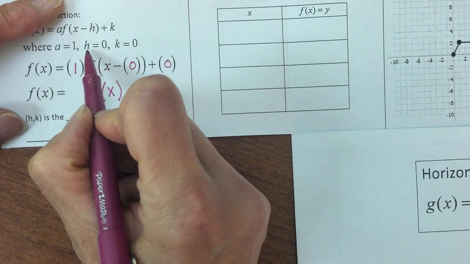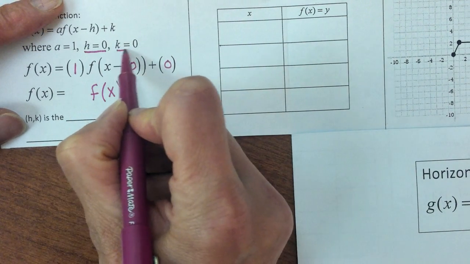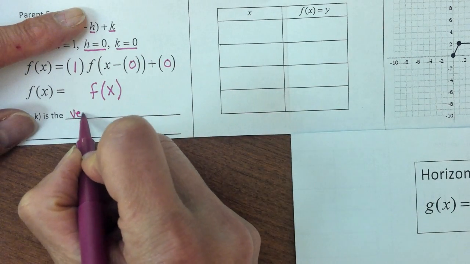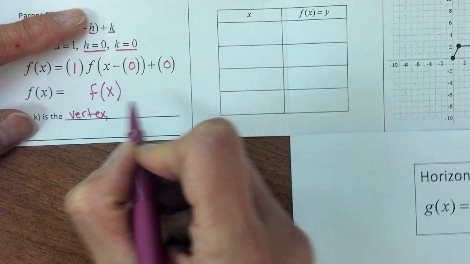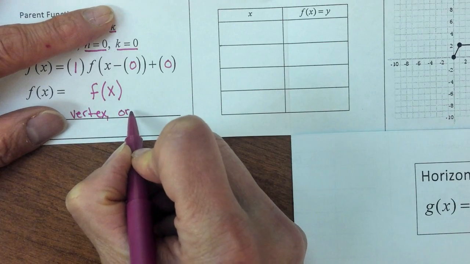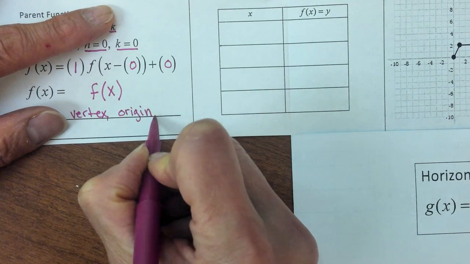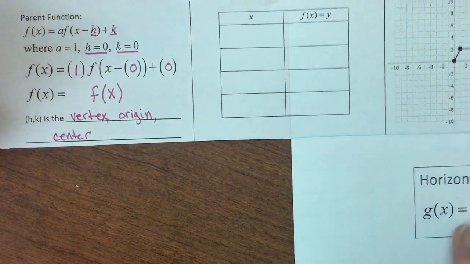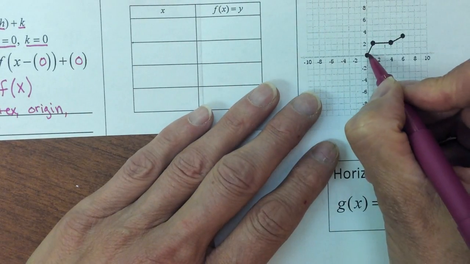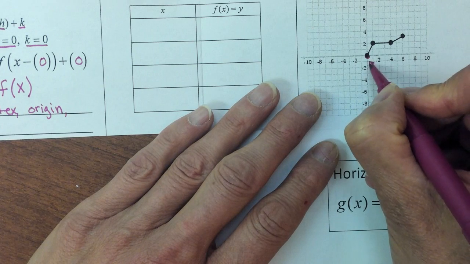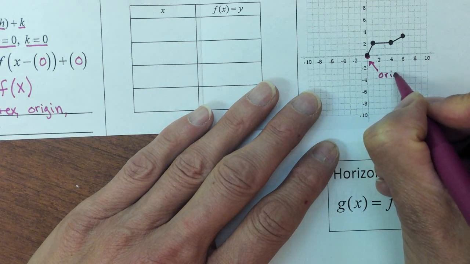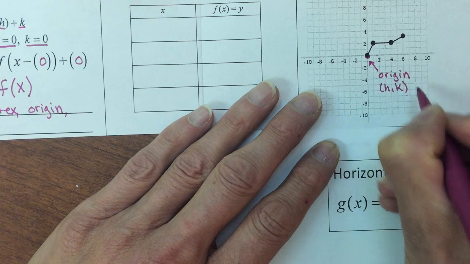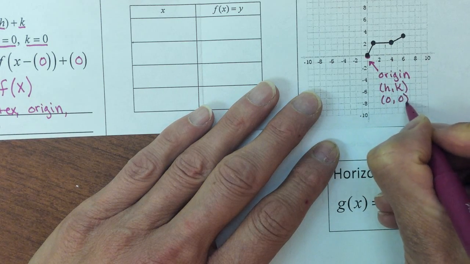Now hk, which we see right here, and which we see here, this is the vertex, also known as the origin, and also known as the center. So when we look at our graph, that's this place right here. This is the origin, this is my hk, and in this case it's 0, 0.